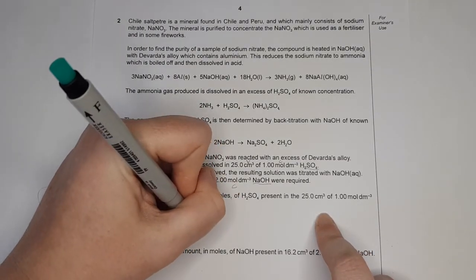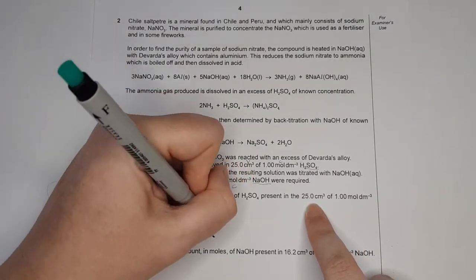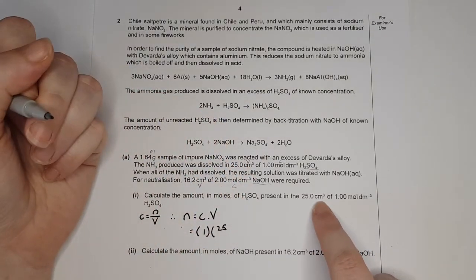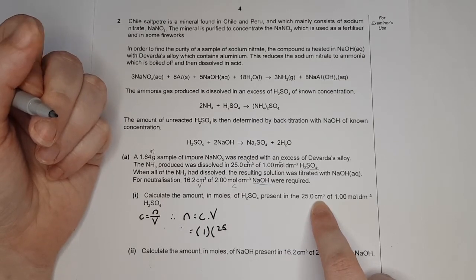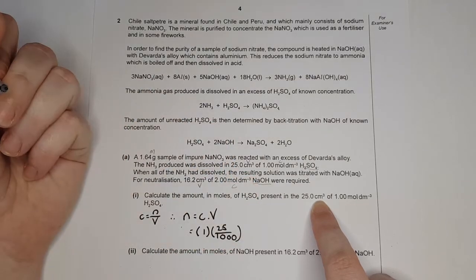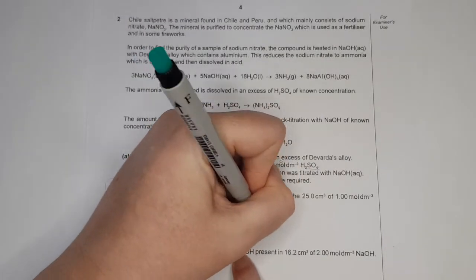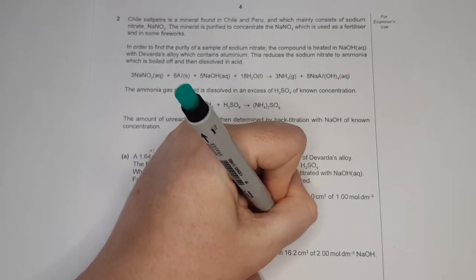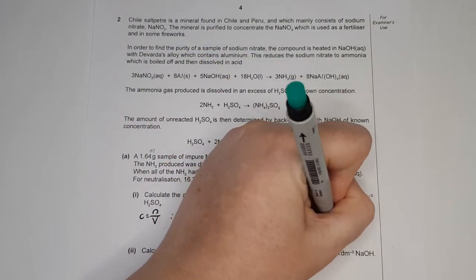The concentration was 1 and the volume was 25 centimeters cubed, and we need to convert that to decimeters cubed. So we divide it by 1,000 to go from centimeters cubed to decimeters cubed. And when you type this into your calculator, you get 0.025 moles of the H2SO4.